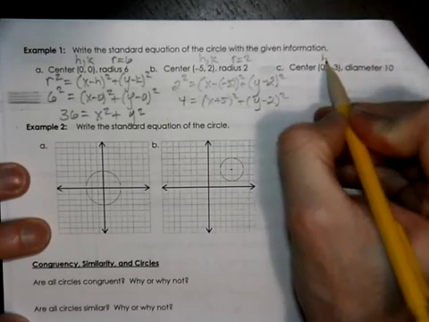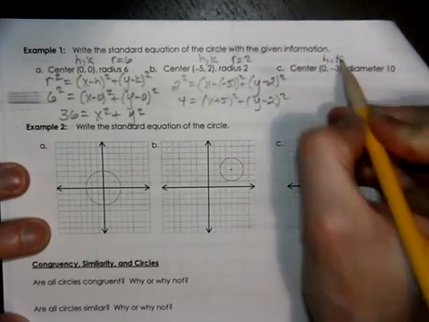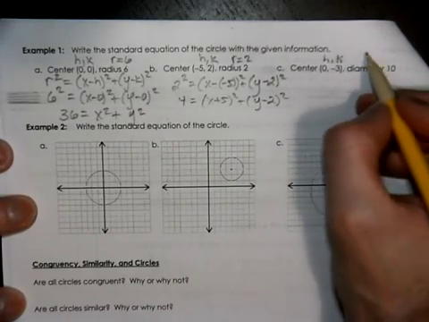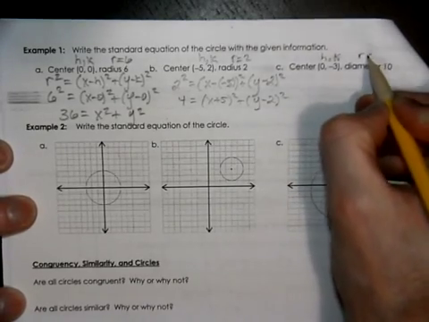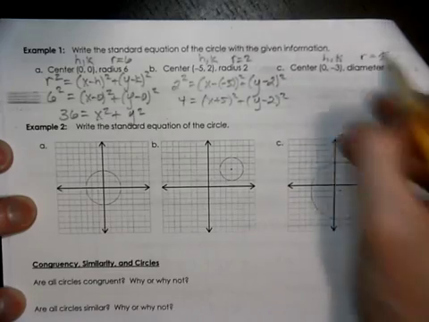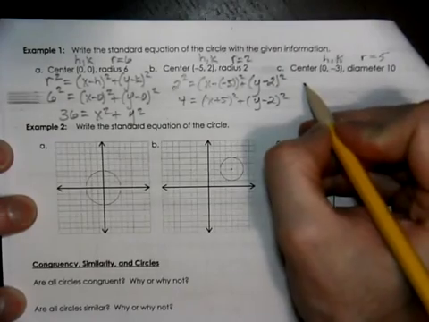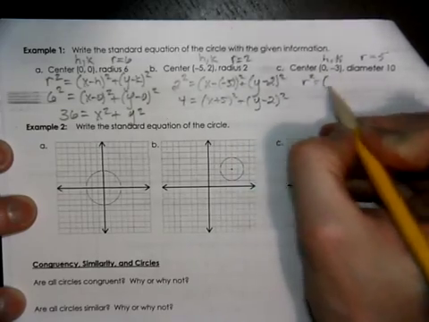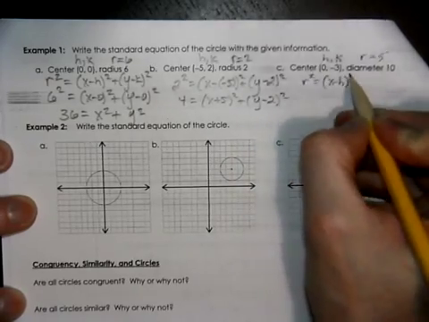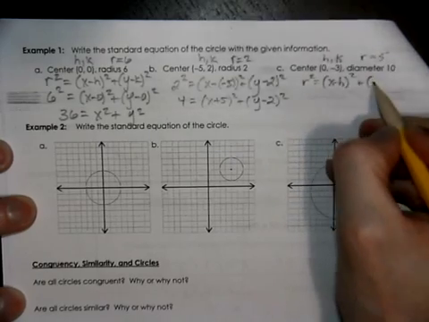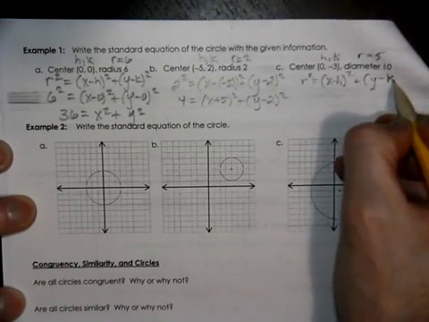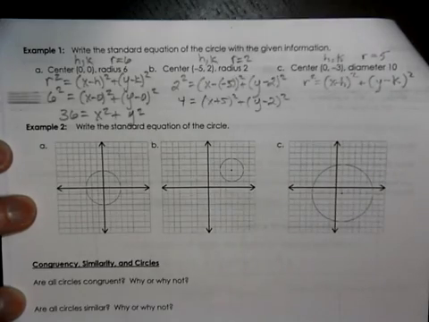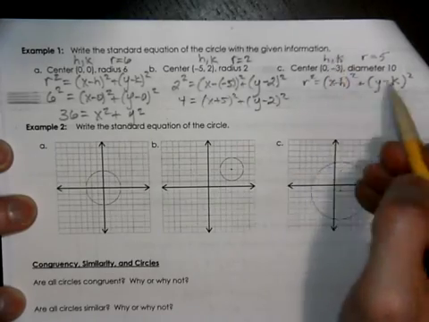Next we have our h and k, which is 0, negative 3, and a diameter of 10. If the diameter is 10, then the radius would be 5. So we'll start with our equation. r squared equals x minus h squared plus y minus k squared. So for our equation of our circle, we plug in our h and k.